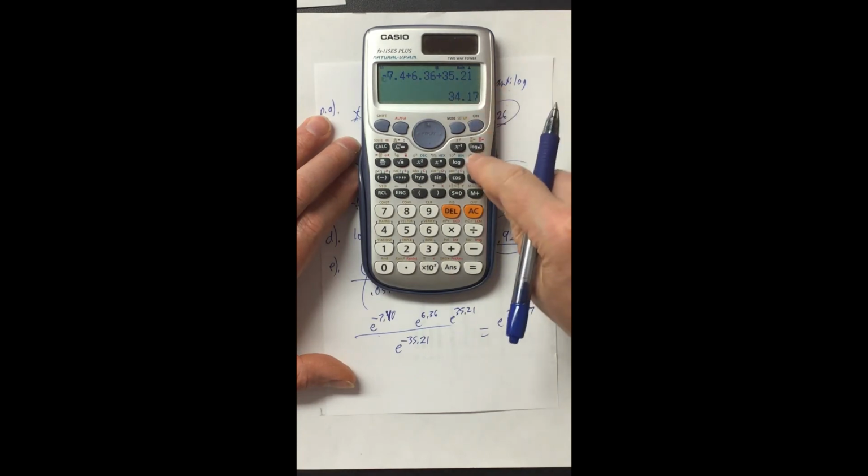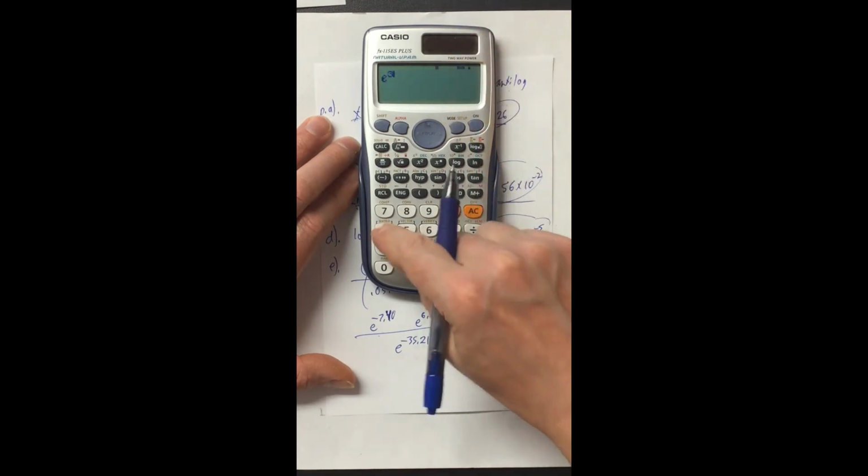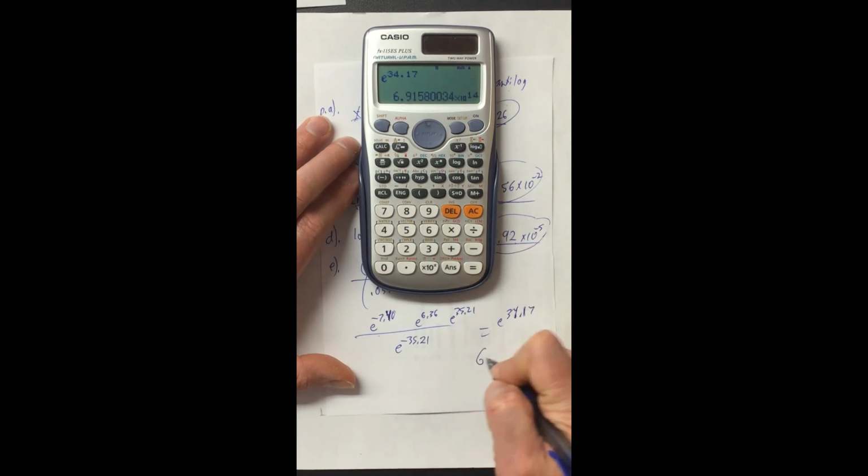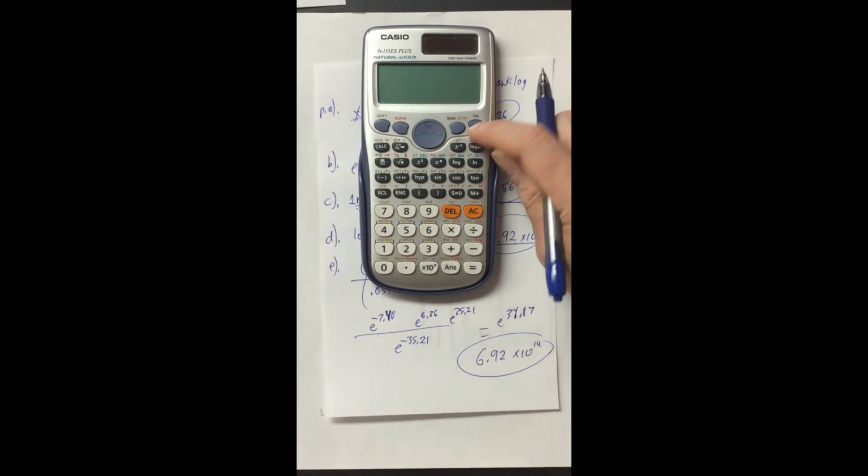So shift e, put in my 34.17 equals, and I get my answer of 6.92 times 10 to the 14th as an answer.